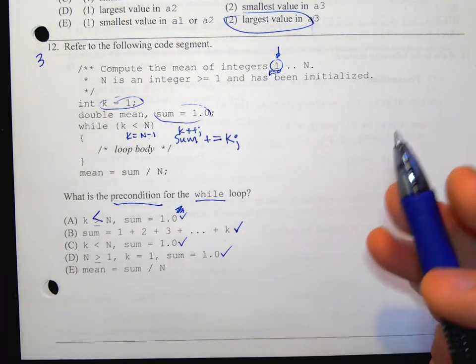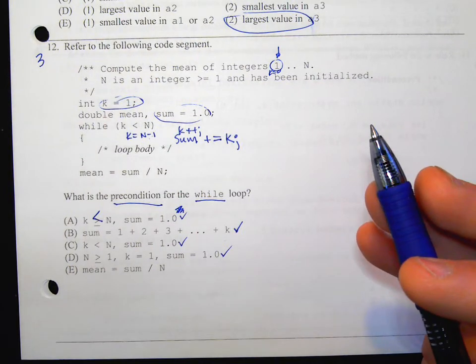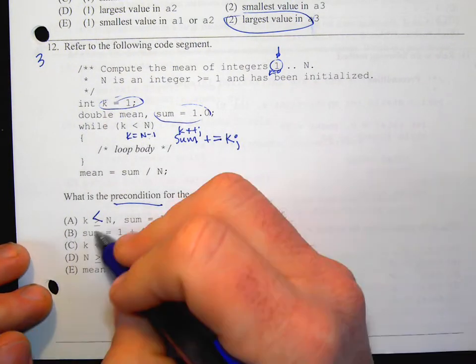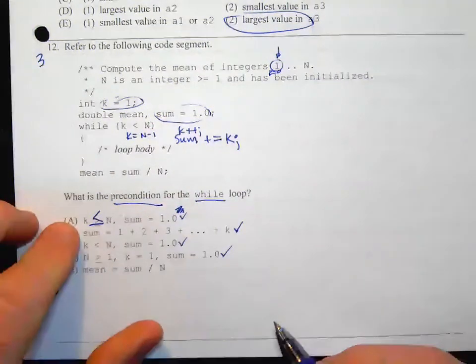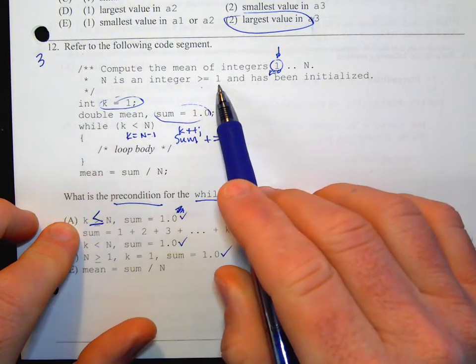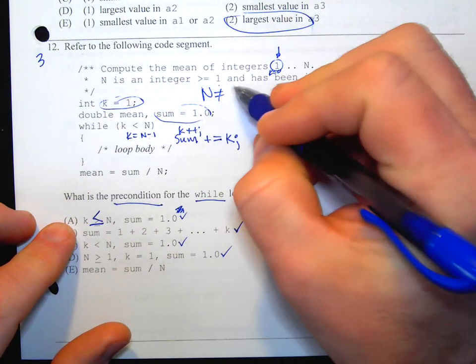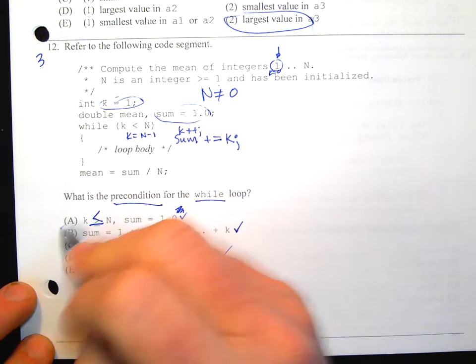Maybe n equals 1, and so then k already equals n. So I think k could be less than or equal to n, not greater than n. That doesn't make sense, because then n would have to be 0, and it says that n has to be greater than or equal to 1. So there's no way n can be 0. So I think this one's out.